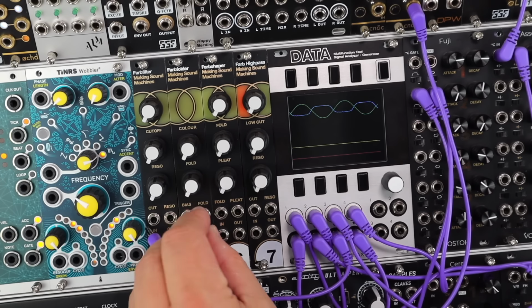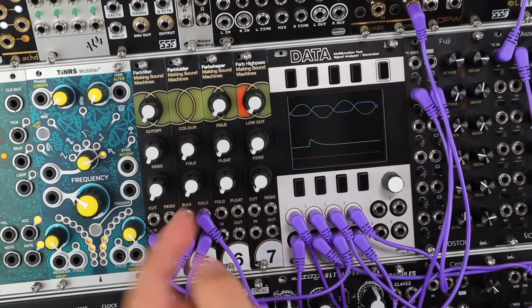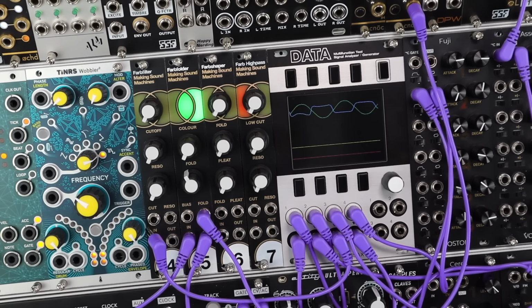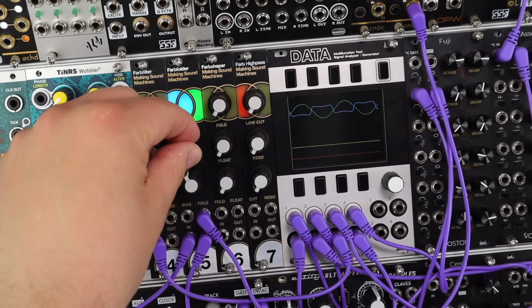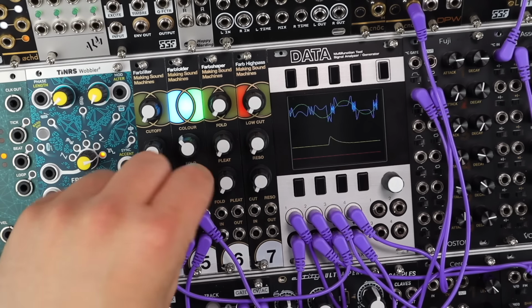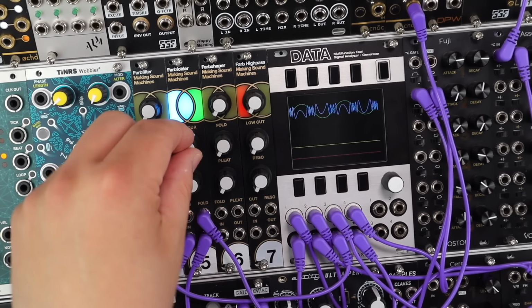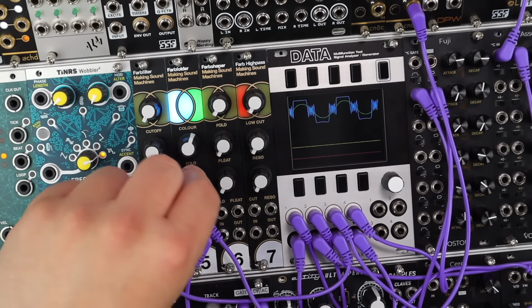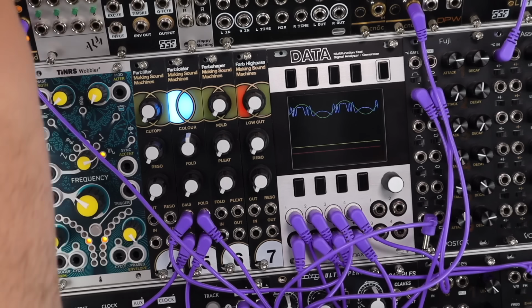So we'll add an envelope here to this fold. Fold becomes the attenuator for the modulation. Colour is still a manual fold amount. We also get bias modulation.